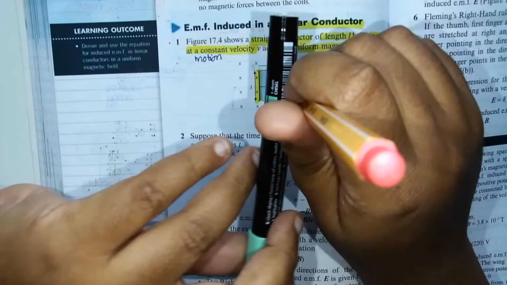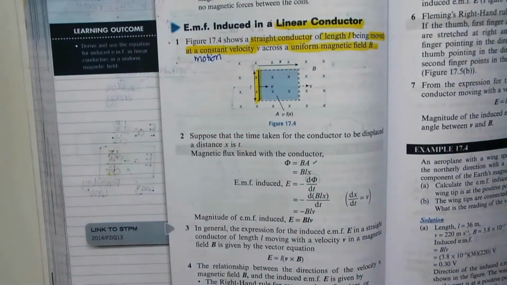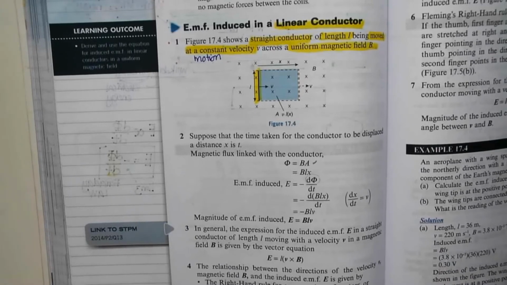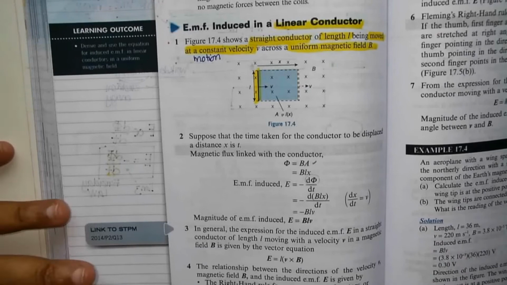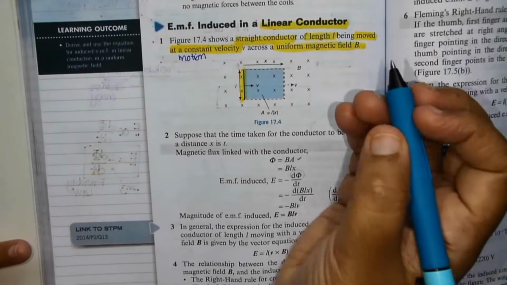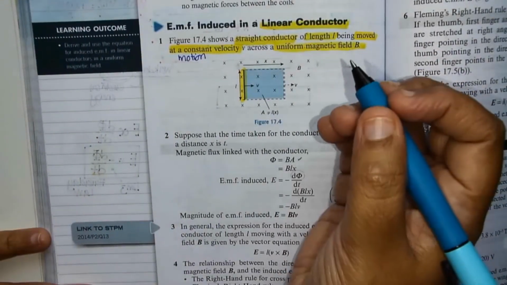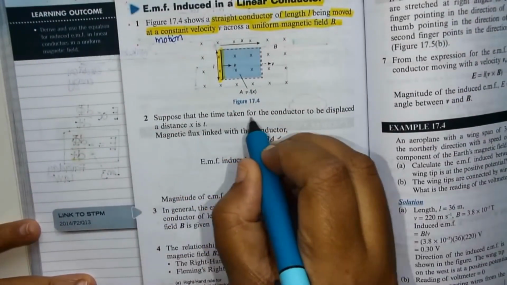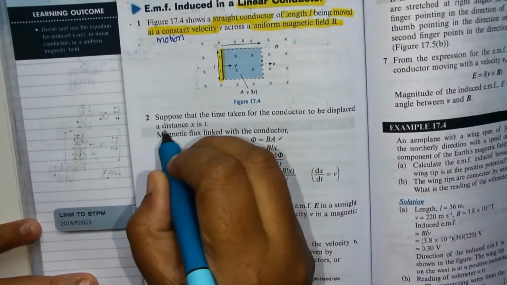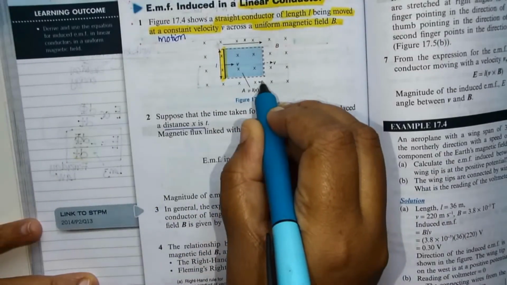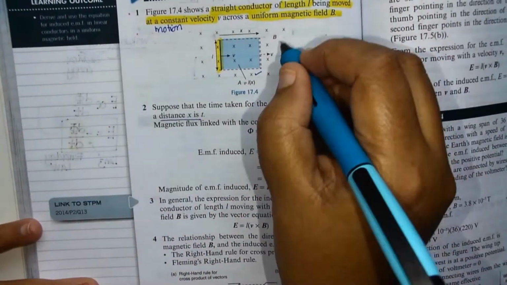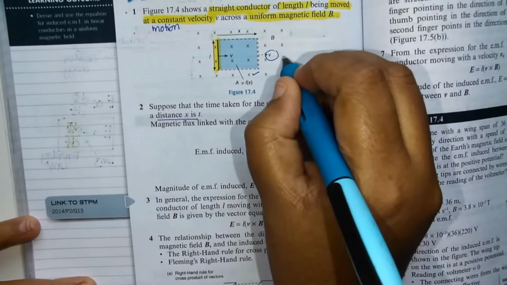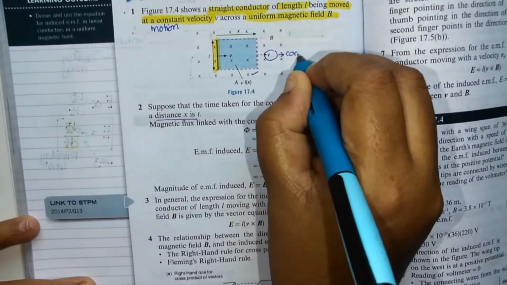When it cuts through the field, the magnetic flux changes. And when magnetic flux changes, an EMF is induced. Now suppose that the time taken for the conductor to be displaced a distance x is t. This is the v, which is the constant velocity.